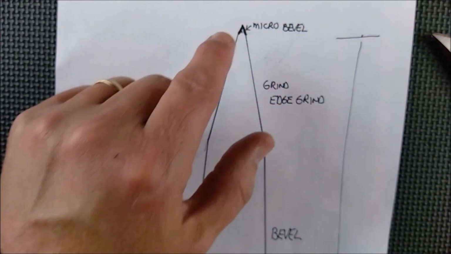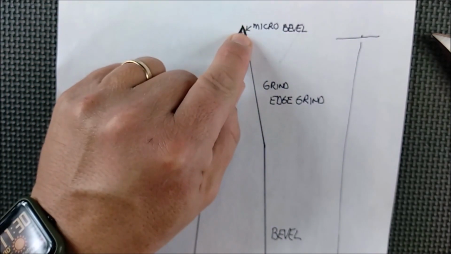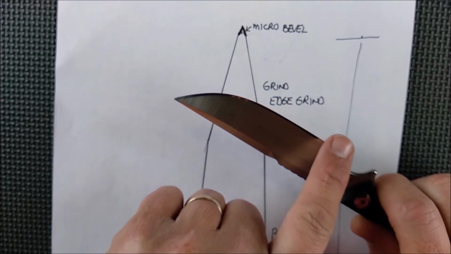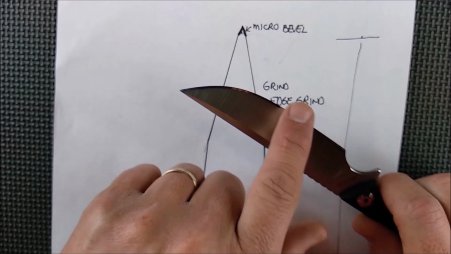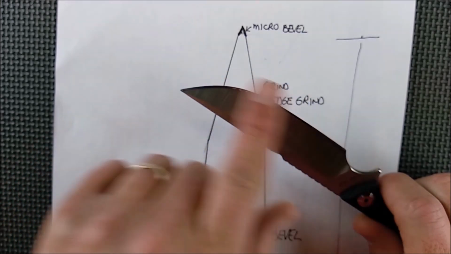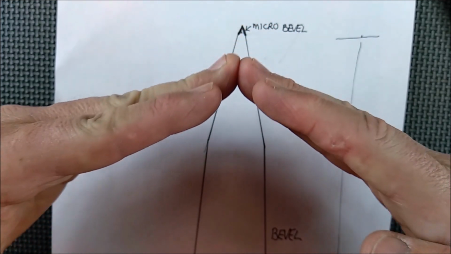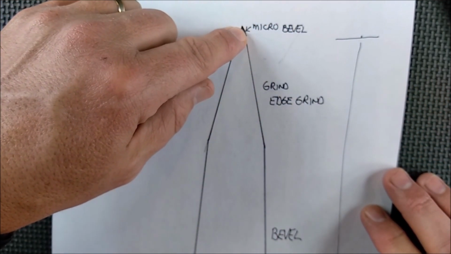Some people do that just so that they don't have to sharpen this entire edge grind. They just sharpen the tip a little bit, and all you have to do is take a stone and very gently, with a fairly high grit stone usually, just polish up that edge to make it a little bit sharper again. You can only do that a few times before you end up getting too blunt, and then you have to sharpen your entire edge grind again.